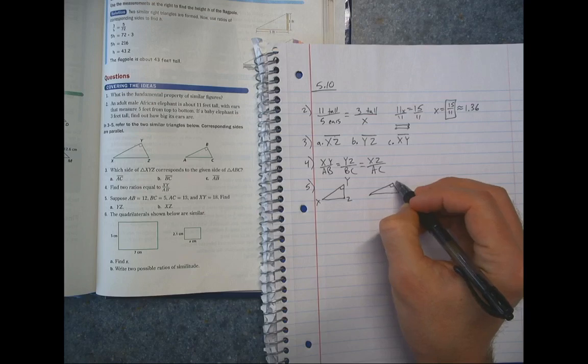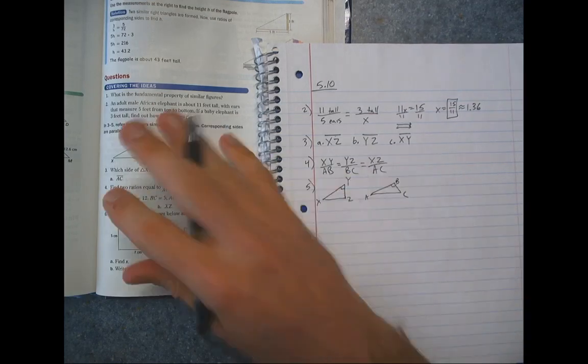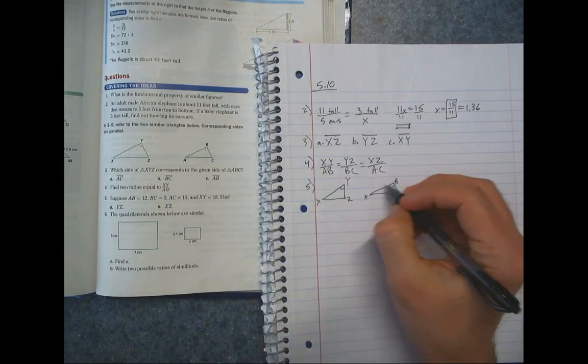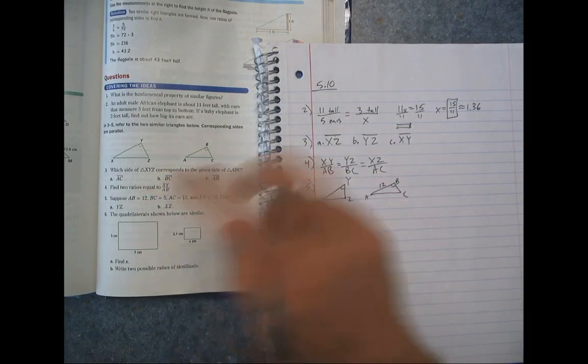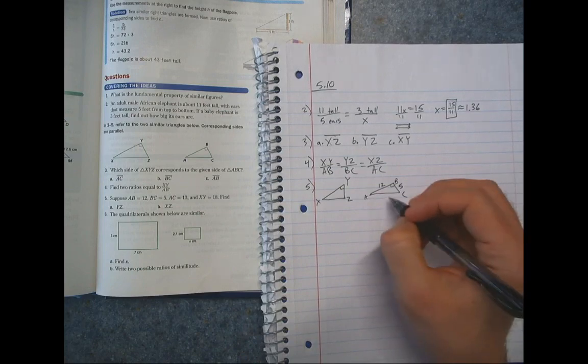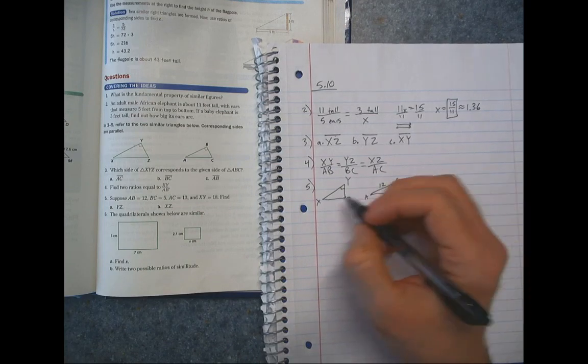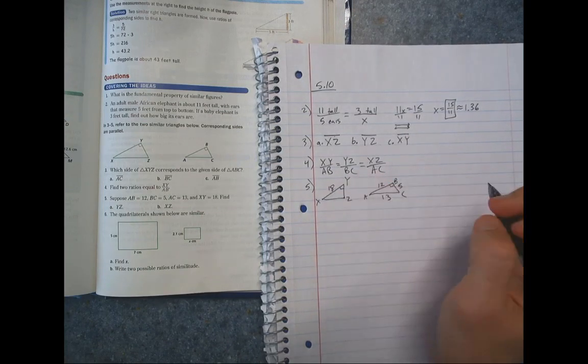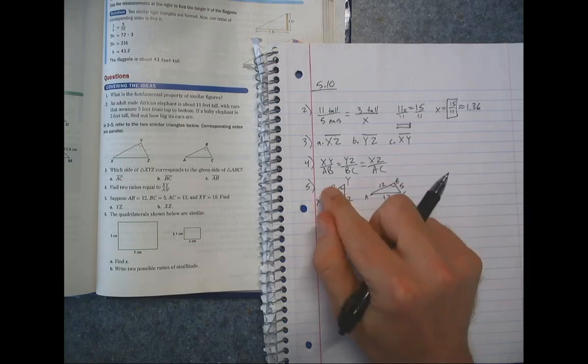A little better on this one. So I'm going to go ahead and label my drawing since I don't want to write in the book. AB is 12. BC is 5. AC is 13. And XY is 18.